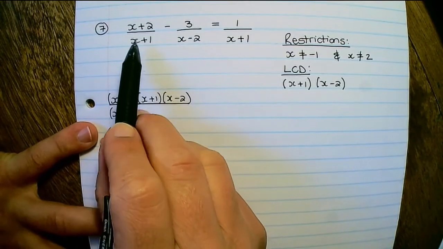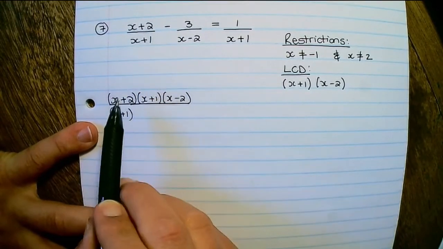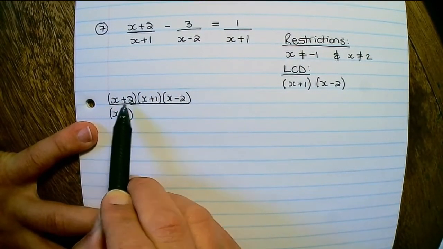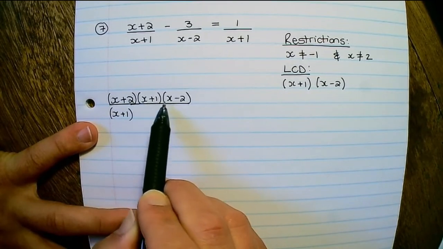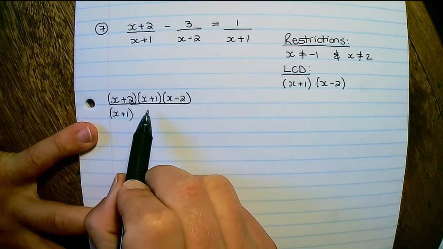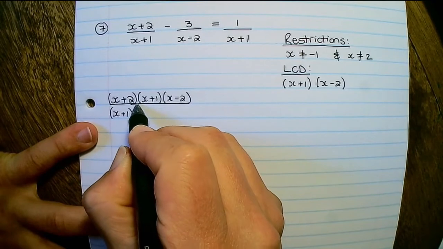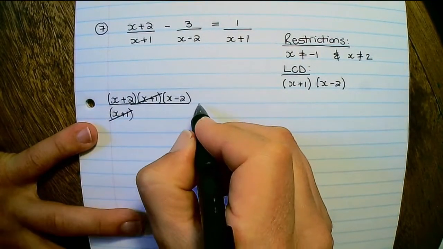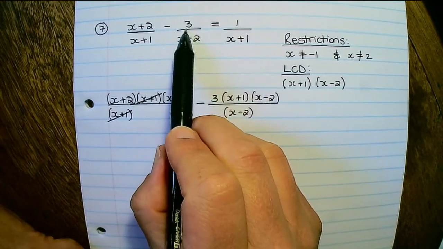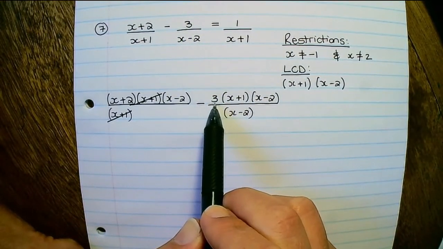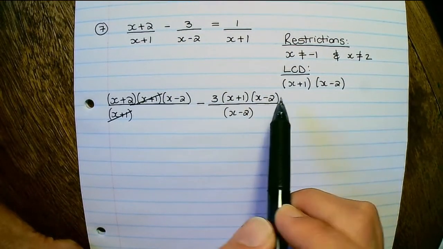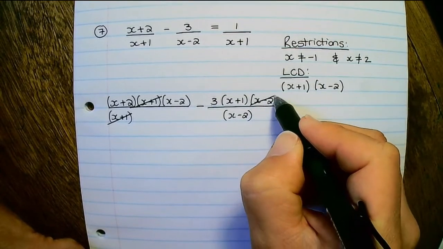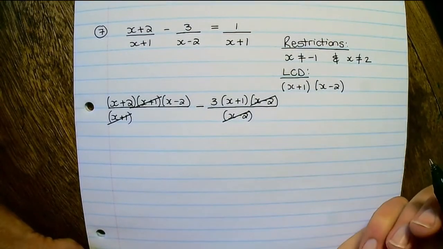So in the first term, it is x plus 2, and I place it in brackets and multiply it with the LCD, and I can immediately see that the x plus 1's would cancel out. And in the second term, I multiply -3 with x plus 1, x minus 2, and I can see that the x minus 2's would cancel out.